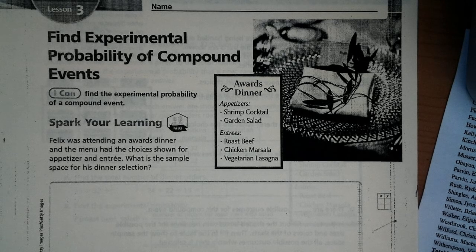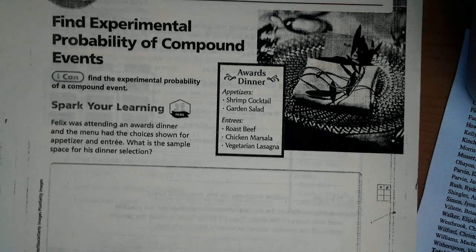So those are called simple events because we're only doing one. Compound event means we're going to do two. So for example, I'm going to flip a coin and then I'm going to roll a dice. And then we see what the probability is of getting, for example, a heads and a 1, and a heads and a 2, and a heads and a 3. So those are called compound events.